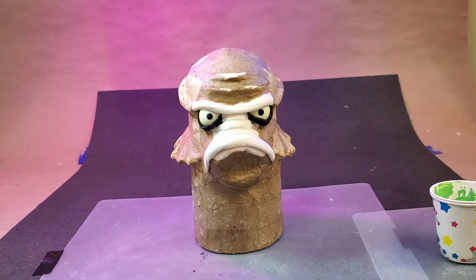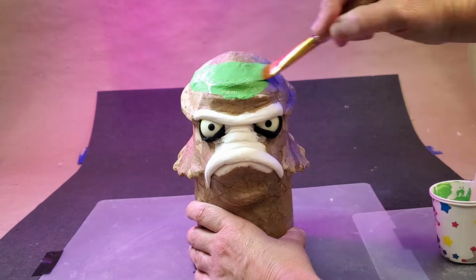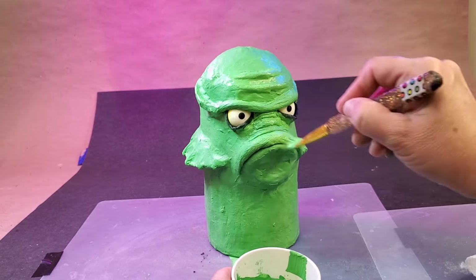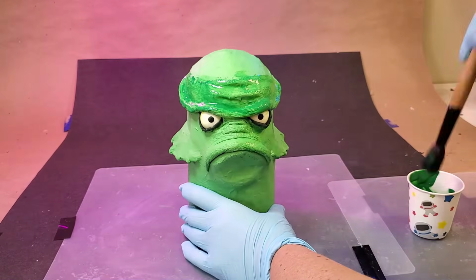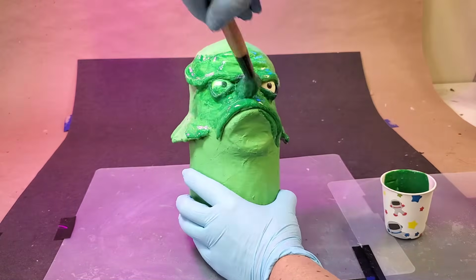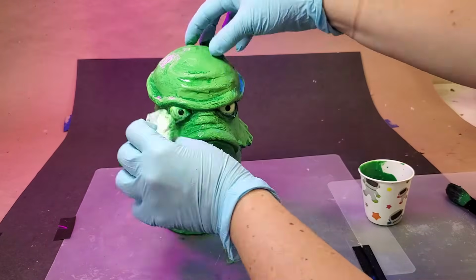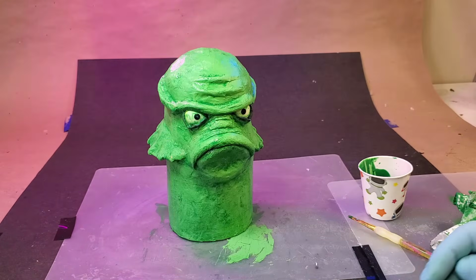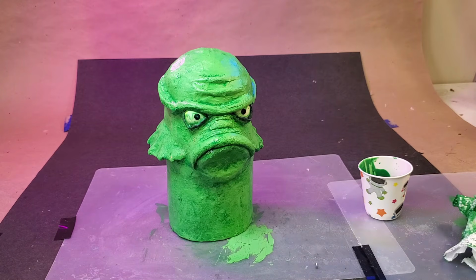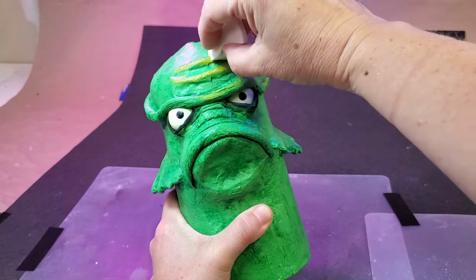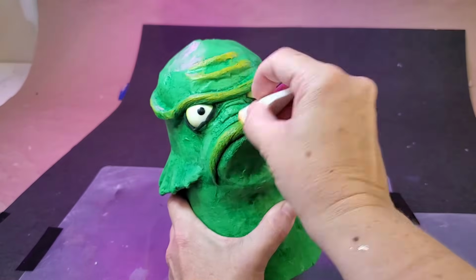I base coated him in this green color. I know the color's a little bit minty right now, but you'll have to trust the process with me here. When that minty color was all good and dry, I gave him an all-over wash with this dark green. This is some watered down acrylic paint I'm slapping on and then wiping back with a damp paper towel. I really like how this emphasizes all the bumps on his face, and it corrects that minty color a bit.